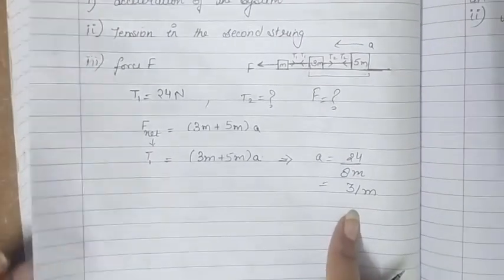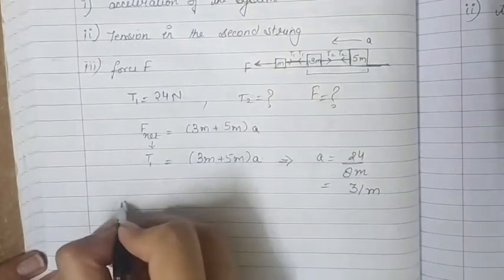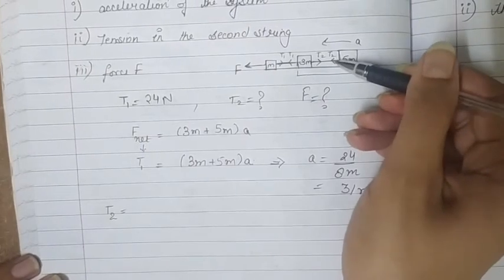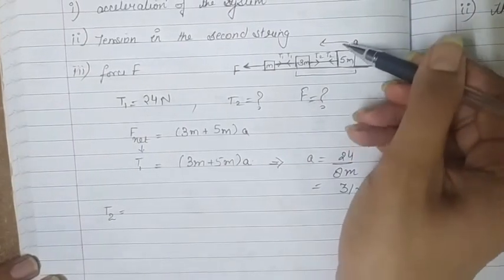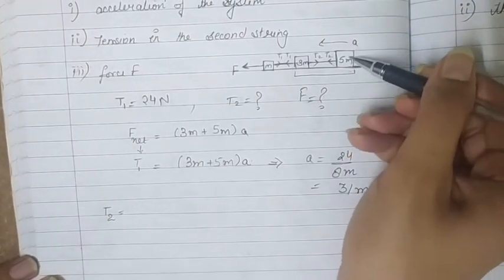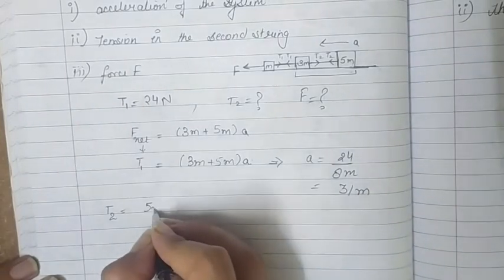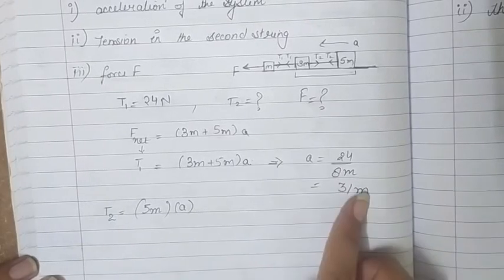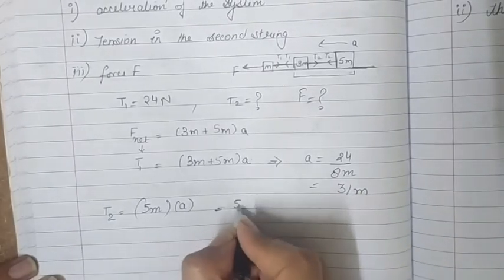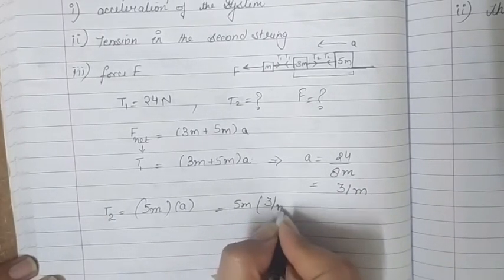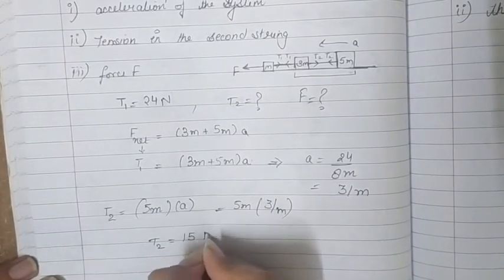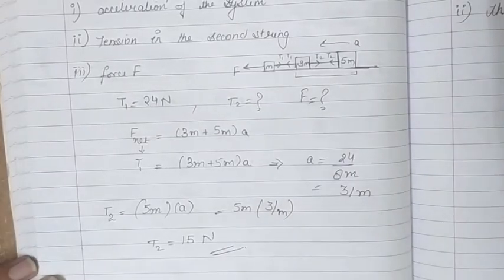Now we have to find the tension in the second string, that means T2. So the tension in the second string is applied to this block only, so mass into acceleration, when we write it, will be 5m into a, and we know the value of a, that is 3 upon m. So 5m into 3 upon m. On solving we get T2 is equal to 15 Newton. This is the answer for T2.